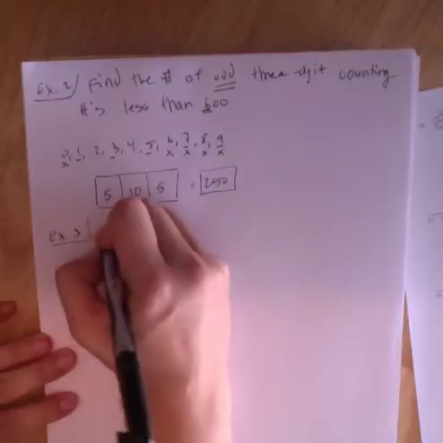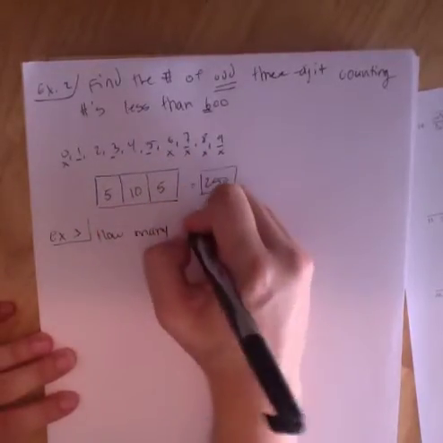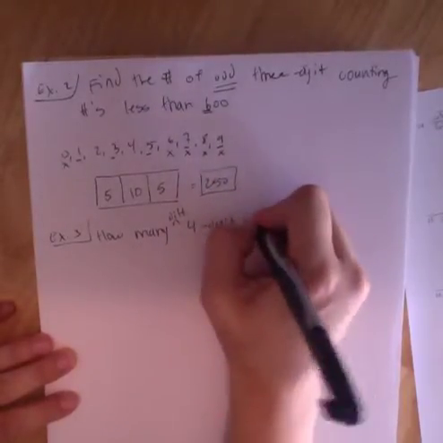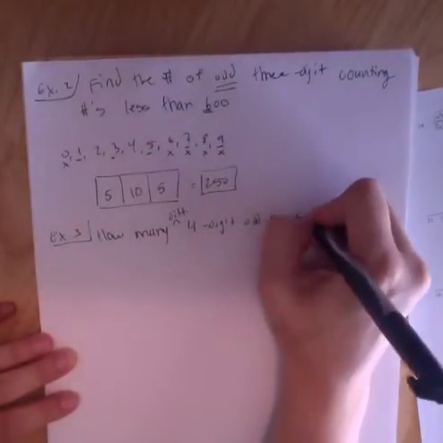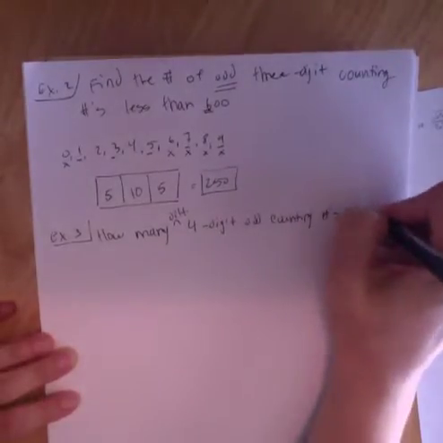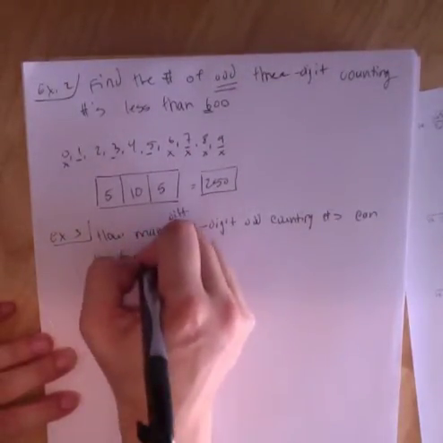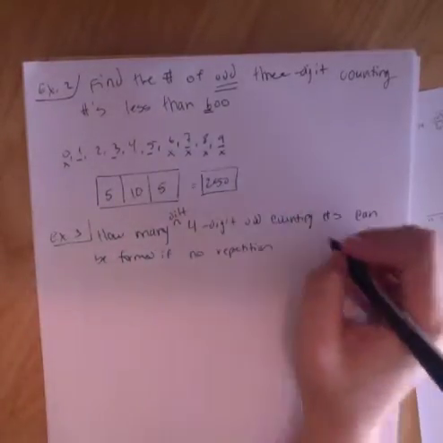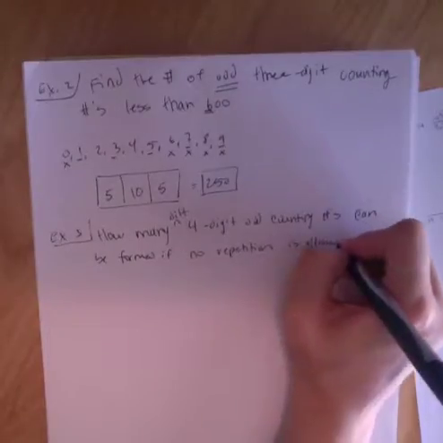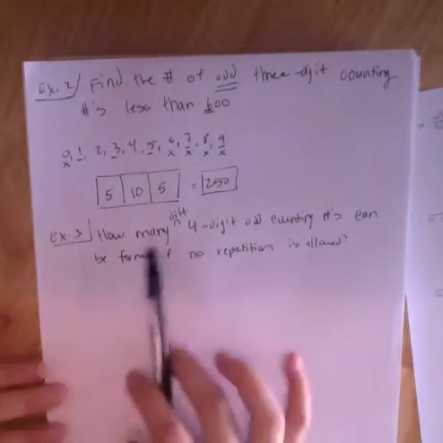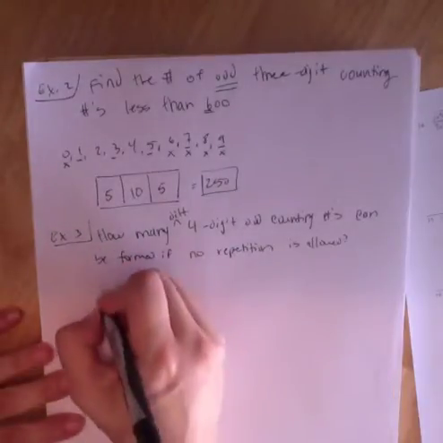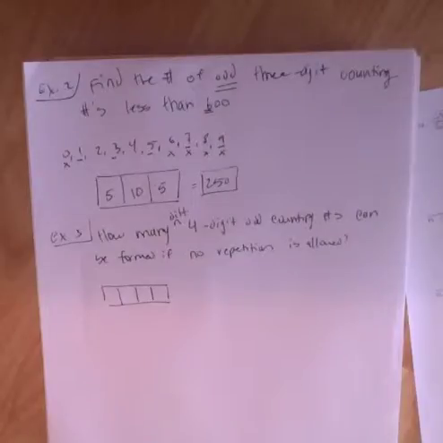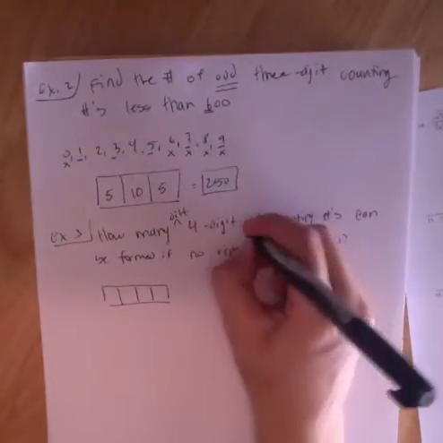Example 3, how many different, keyword, different 4-digit odd counting numbers can be formed if no repetition is allowed. Okay, now if it says how many different, we already know that no repetition can be allowed, but they repeat it for us just to make sure we're clear. Now we want a 4-digit odd counting number.